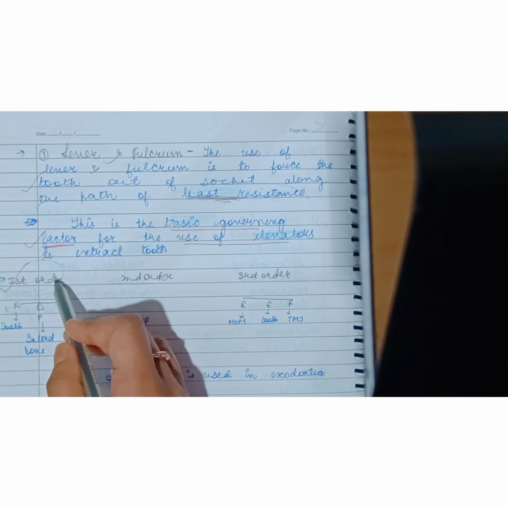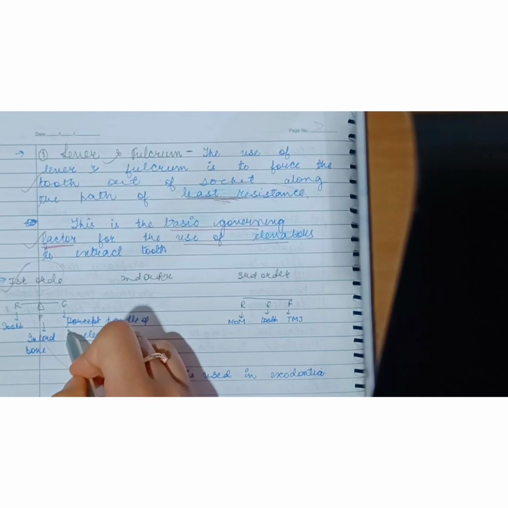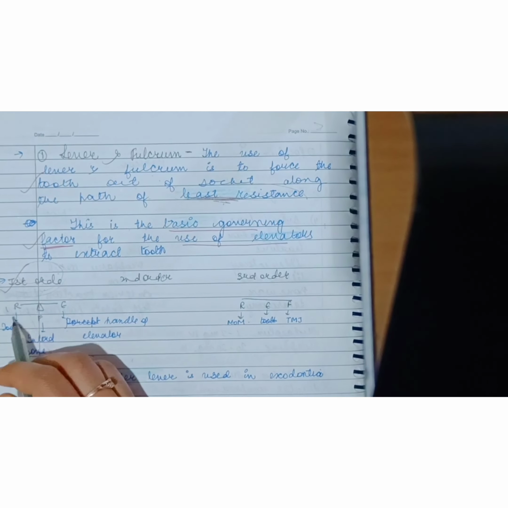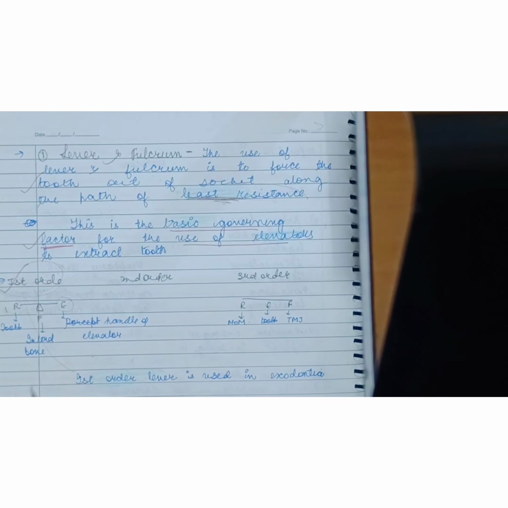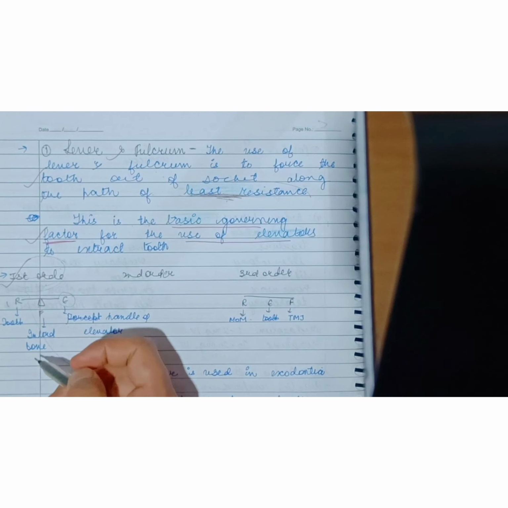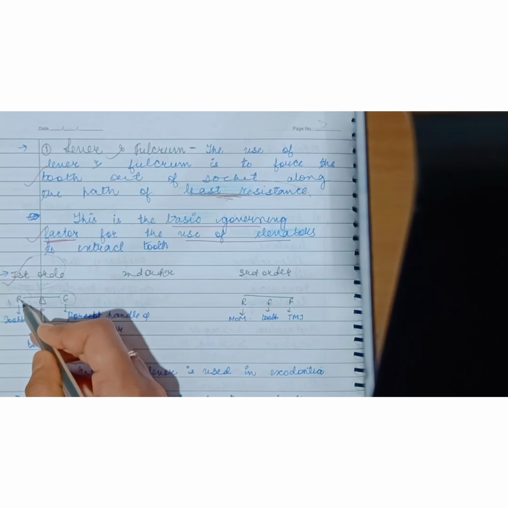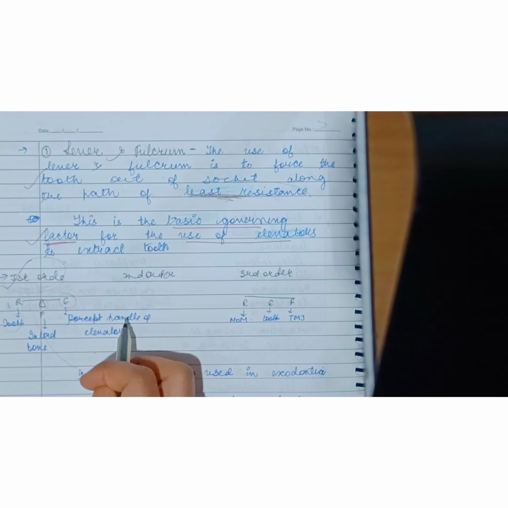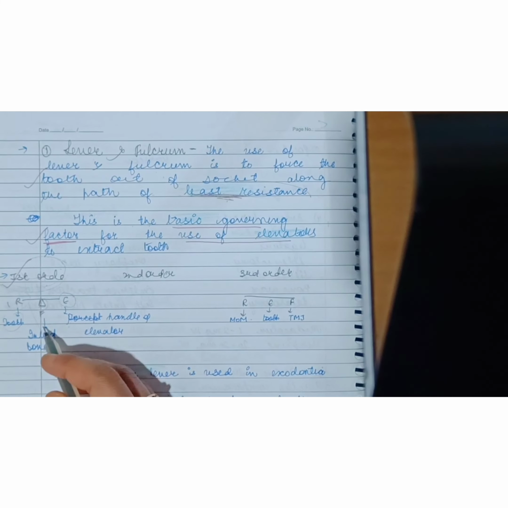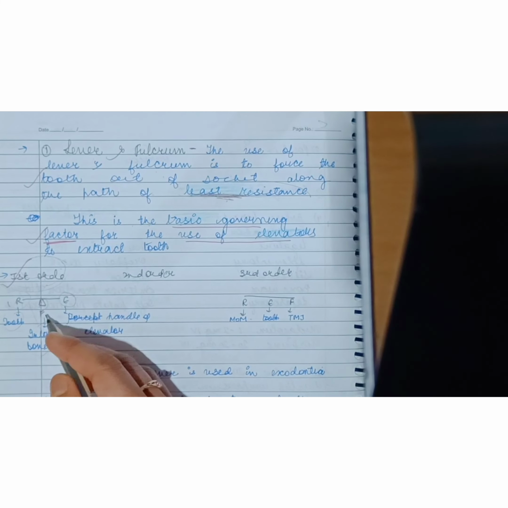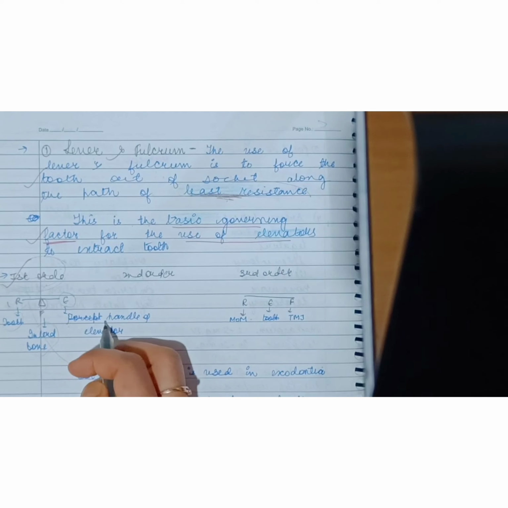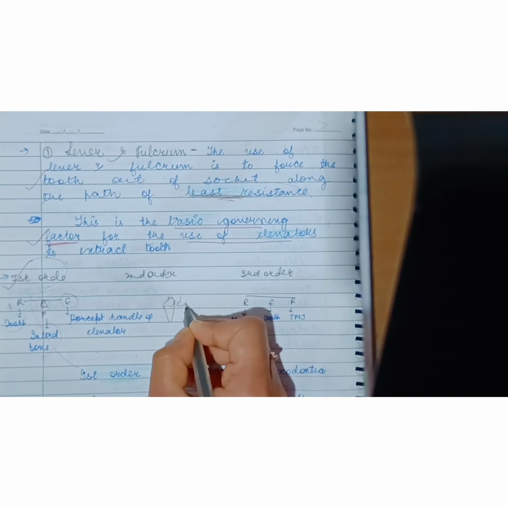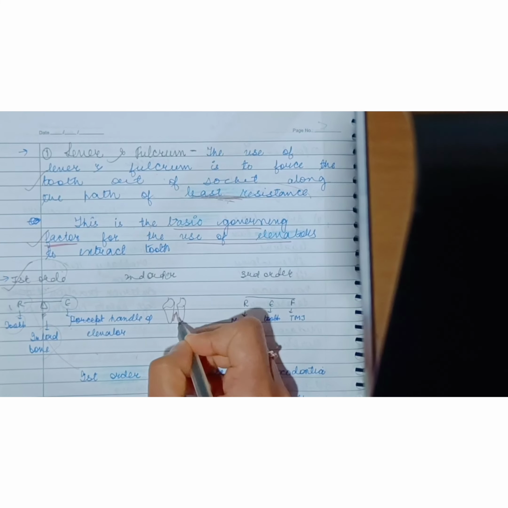The first order lever is used in Exodontia and it has the most mechanical advantage. In the first order lever, the fulcrum is present in between the resistance and the effort arm. So in Exodontia, resistance is the tooth, fulcrum is the interradicular bone, and effort is the handle of the elevator. So remember that interradicular bone should be made the fulcrum and not the adjacent tooth. Why? Because if we use, see, this is the interradicular bone.